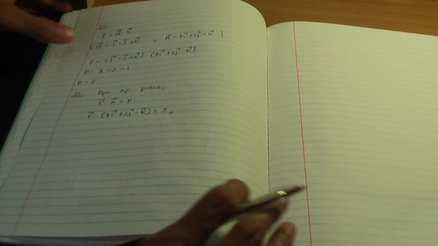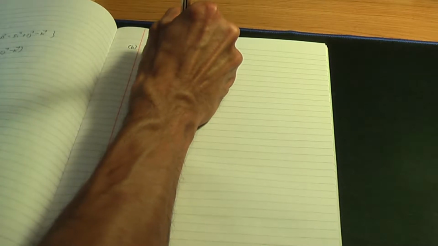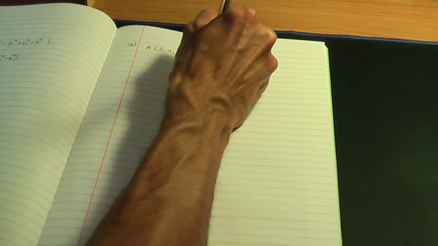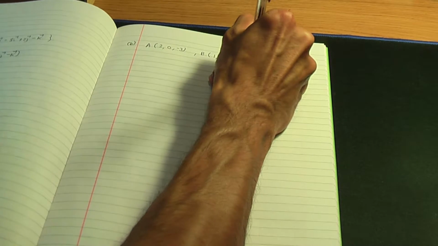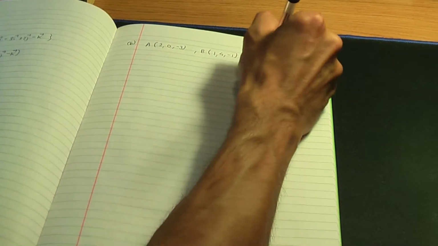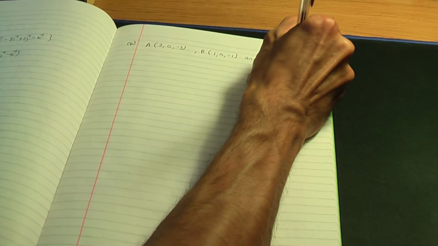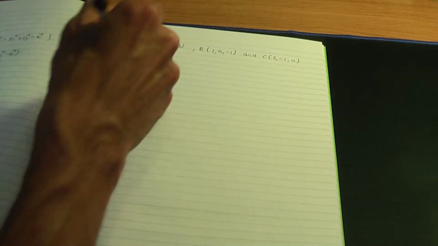Right, let's try another one. So let me try one over here. So let's call this part B. So if A is given by 2, 0, minus 3, so that's the coordinates of A, and if B has coordinates 1, 4, minus 1, and if C has coordinates 2, minus 1, 0, so let's work out the equation of the plane formed by these points.